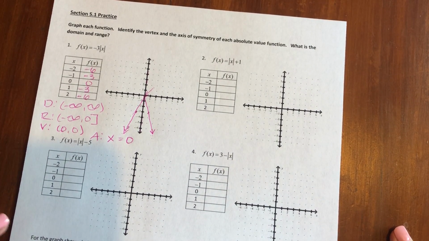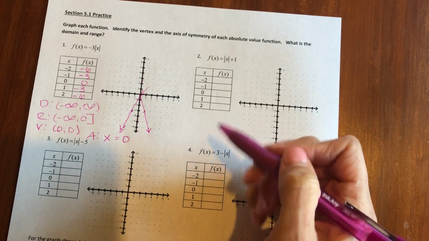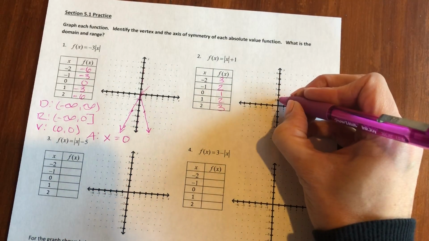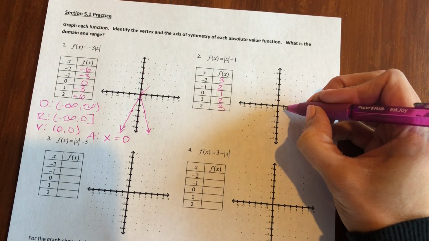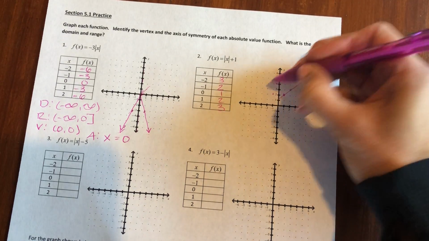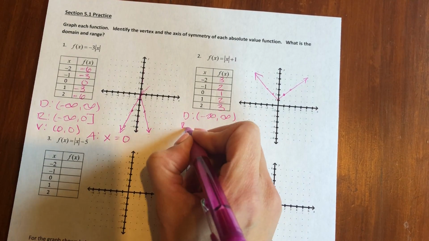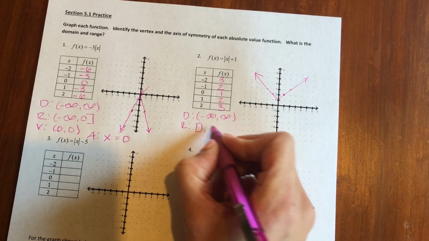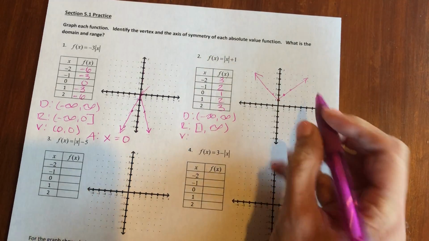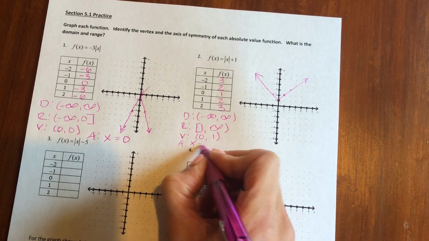Okay, then moving on to the next chart. I'm going to plug in all these numbers into your absolute value. Looks like this. Then you would graph it. Okay, domain, negative infinity to infinity. Range, 1 is the lowest point of the graph, and it keeps going on to positive infinity. Vertex is right here, this point right here, which would be 0, 1. And then here's your axis of symmetry, x equals 0.